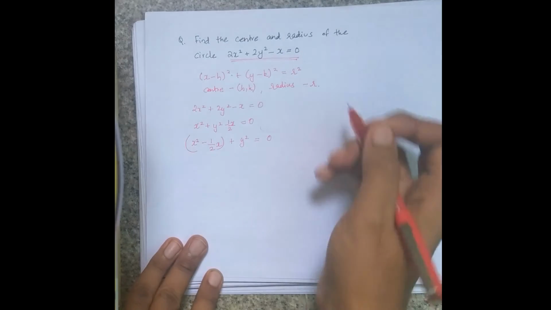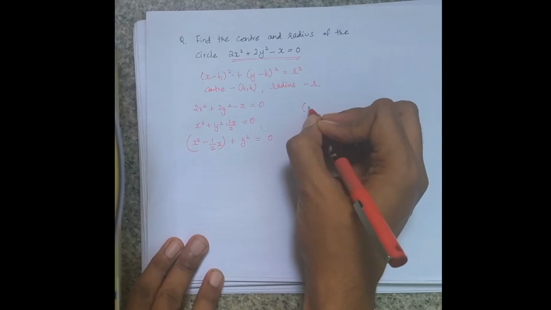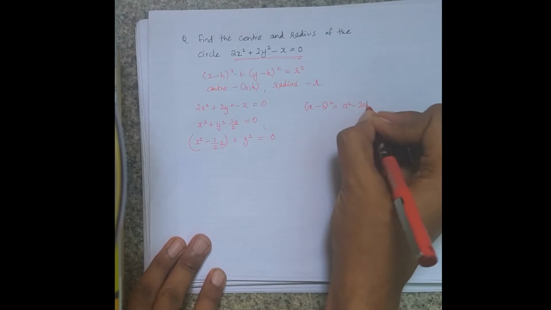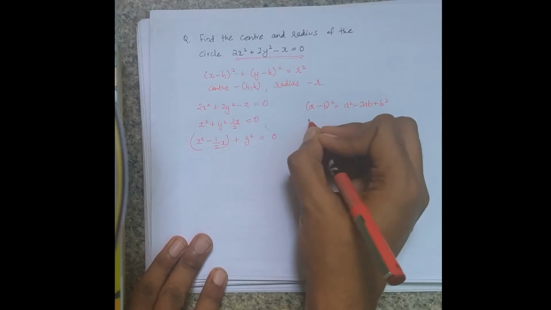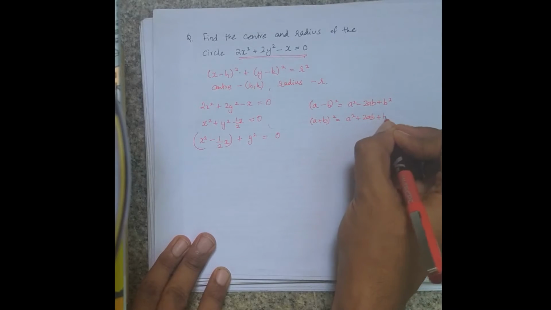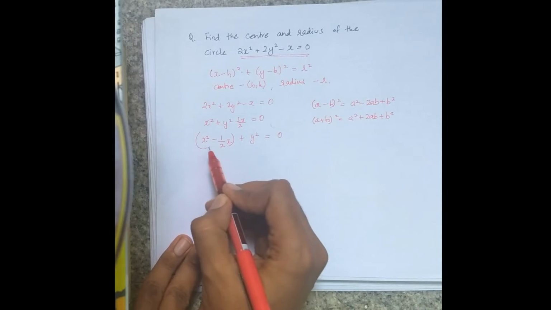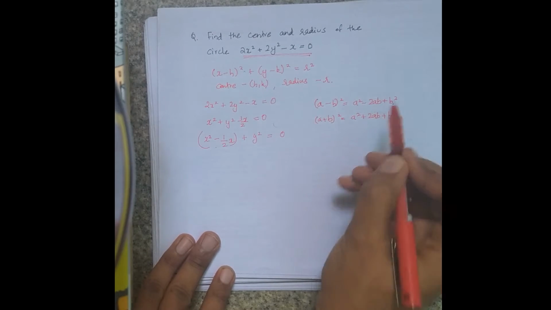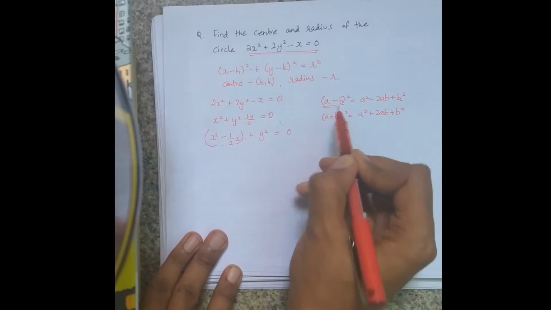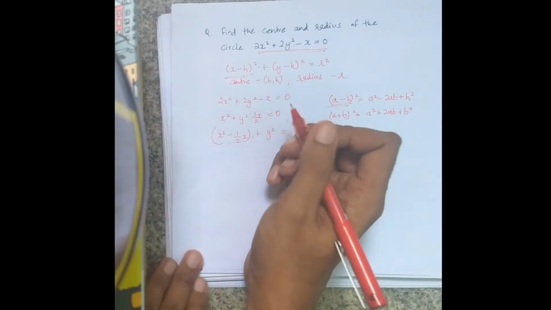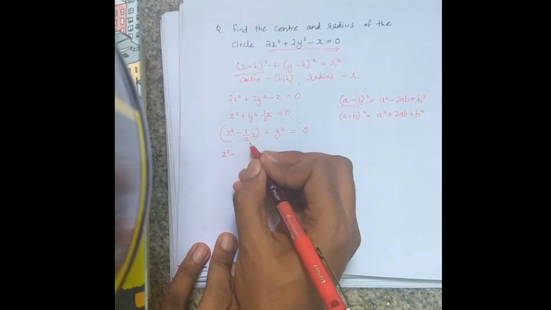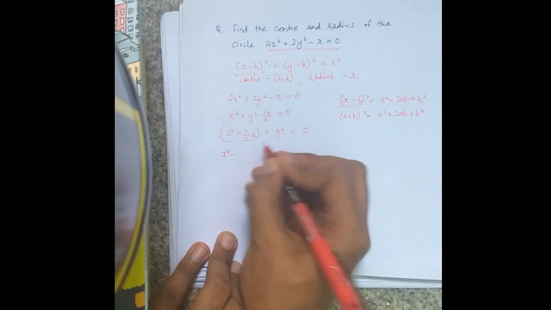Now think back to our expansions. A minus b the whole square is equal to a square minus 2ab plus b square, and a plus b the whole square is equal to a square plus 2ab plus b square, right? Now what you have to understand is this is an incomplete expansion of this. So by adding some term on both sides, it can be reduced into this, and this is similar to the form we want, right? So how do you change this into some form of 2ab, where a is x and b is another constant?